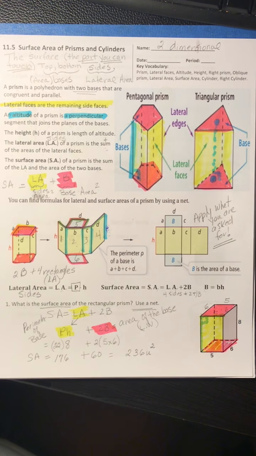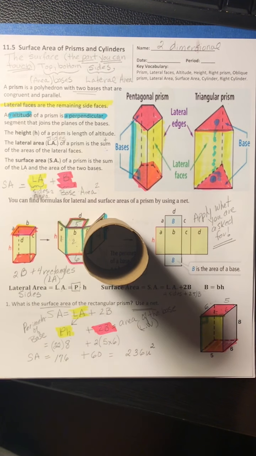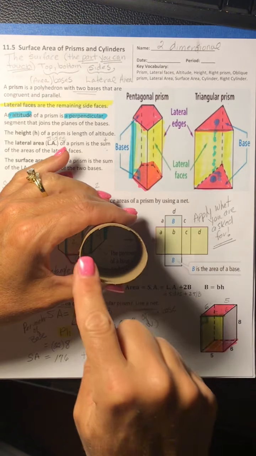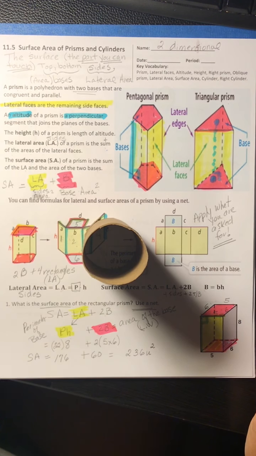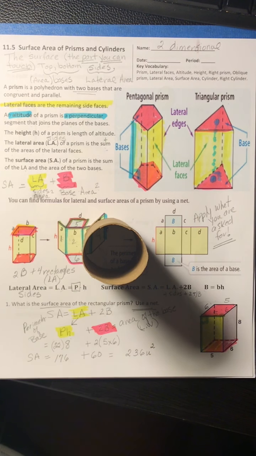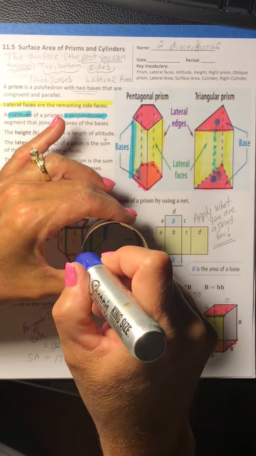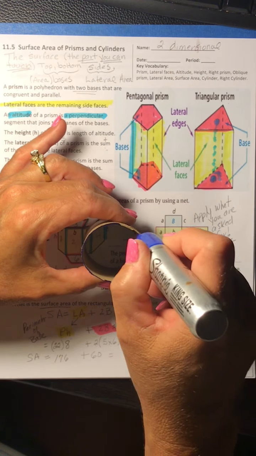Now, when we're talking about a cylinder, the base is not a square, it's not a rectangle. So what would the perimeter of a cylinder be? Come on, what shape does a cylinder have? A cylinder is circular.